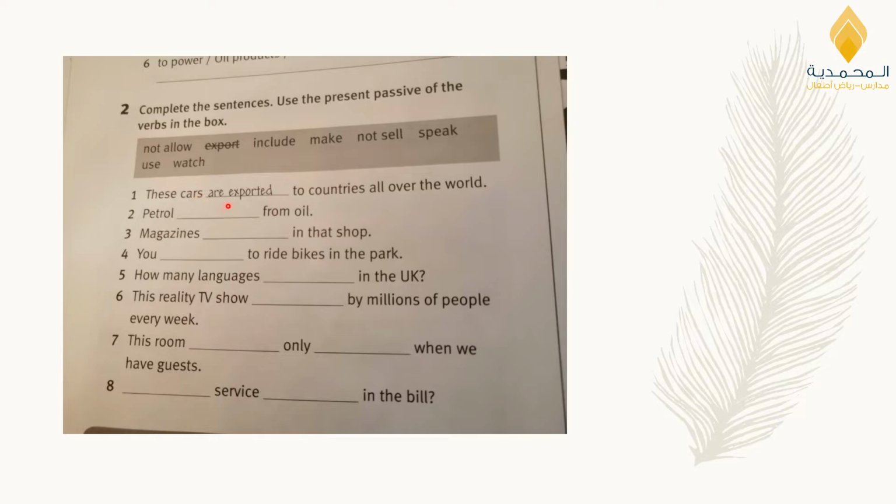Cars are exported to countries all over the world. 2. Petrol is made from oil. 3.